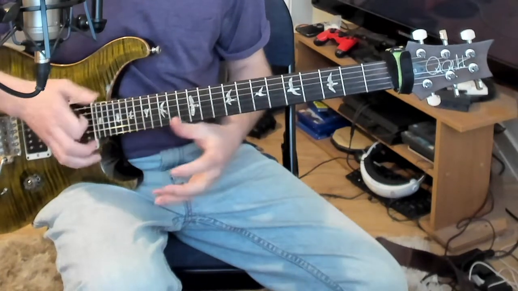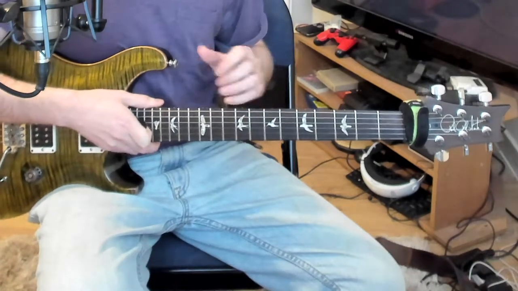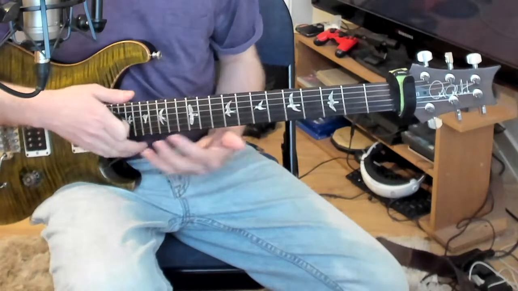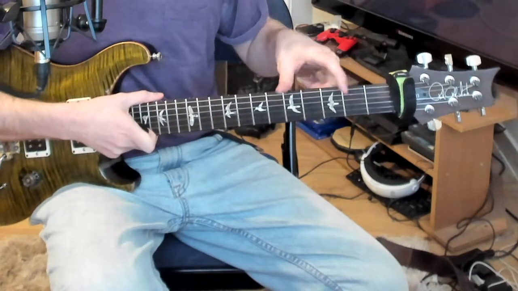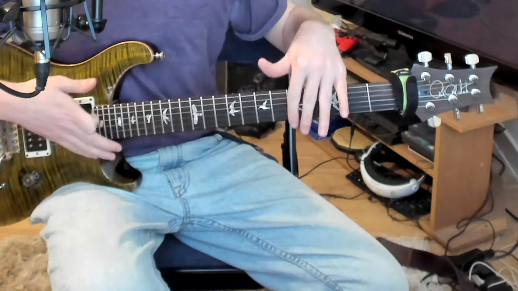And I wouldn't worry too much if you're just getting into this and you've never played these 3-note per string things before. The idea is just to see how they're connected, and don't treat each of them as its own separate thing. It's all one big thing.